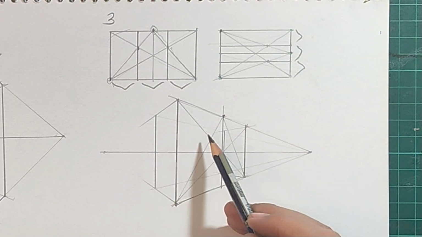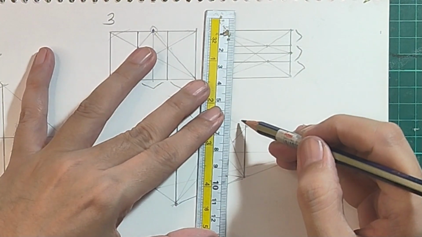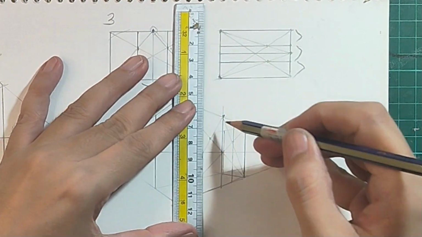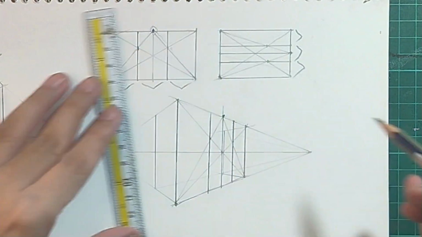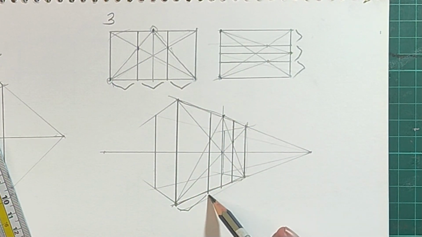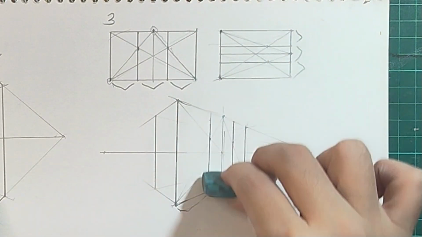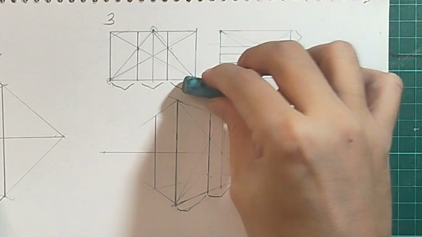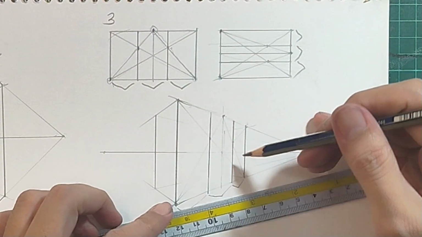So you now have these intersections where you can draw your vertical lines. And now you've divided this face or this plane into 3 quote-unquote equal sections. I'm just going to erase a bit of that, not too much, so I can still see the construction lines. So you can see now these are the 3 sections of that.